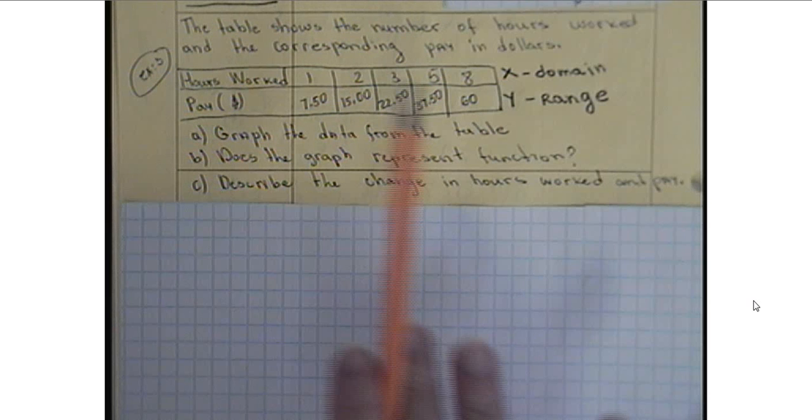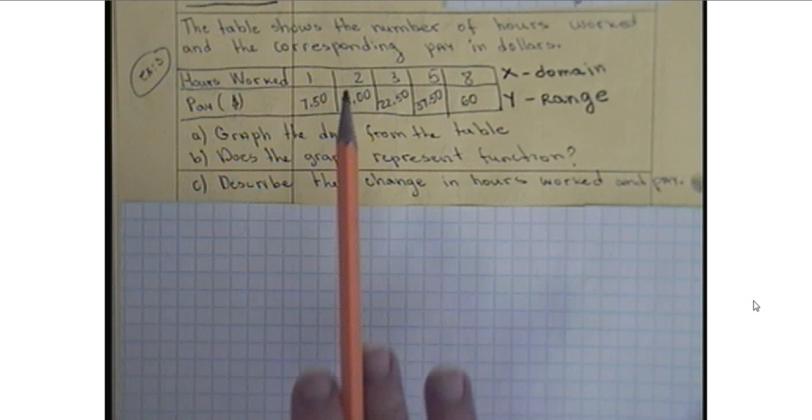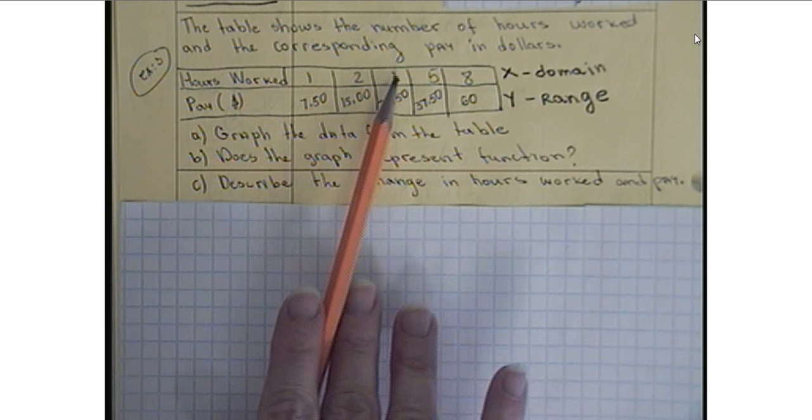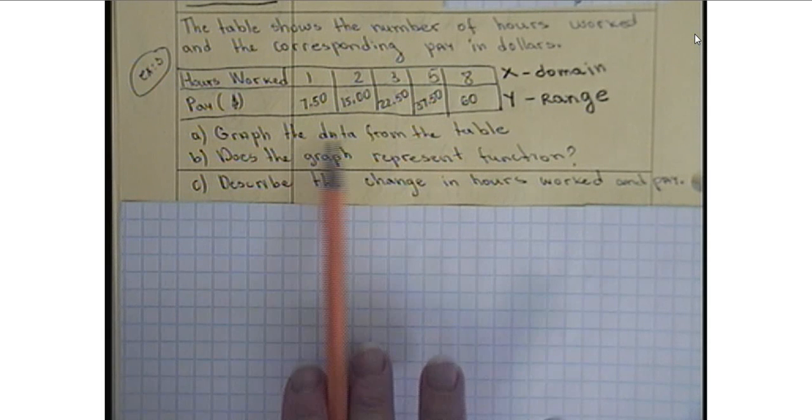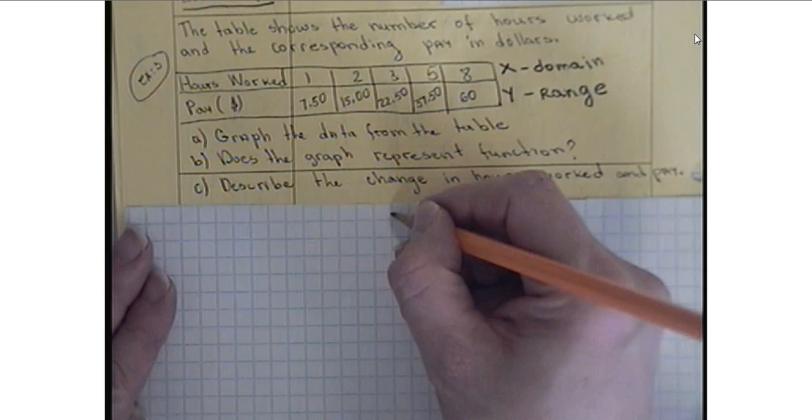Now, x, the domain, is something that is fixed. X does not change because we know that hours do not change. Range will be the result of those hours based on hourly pay. So we're going to label this as X and Y and we'll graph it. So let's go ahead and graph to finish the first part.